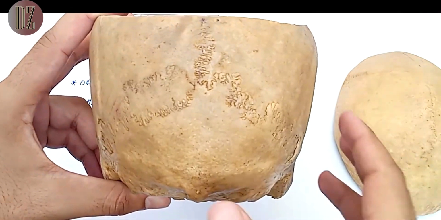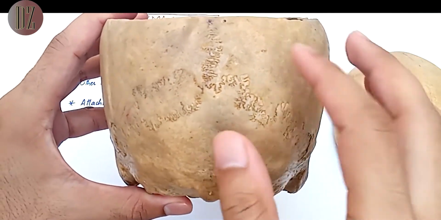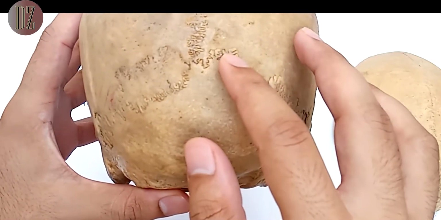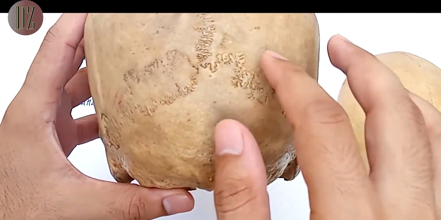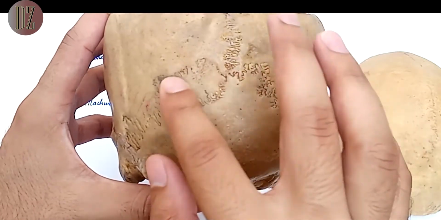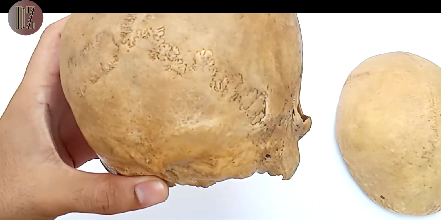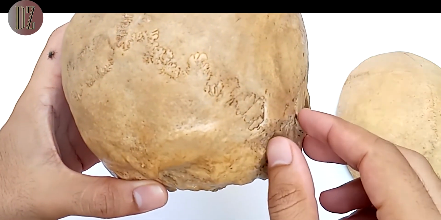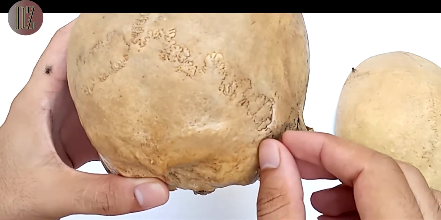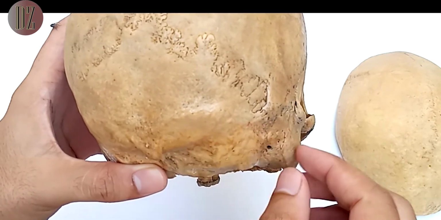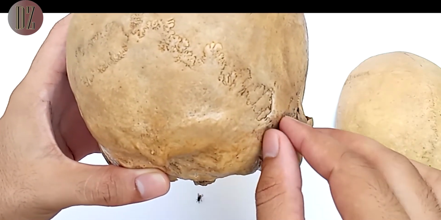The sutures which are shown in this norma are the upper part of the lambdoid suture and the upper part of the sagittal suture, and this is the lambdoid suture, and this is the occipitomastoid suture. This is the suture present between the occipital bone and the mastoid part of the temporal bone.